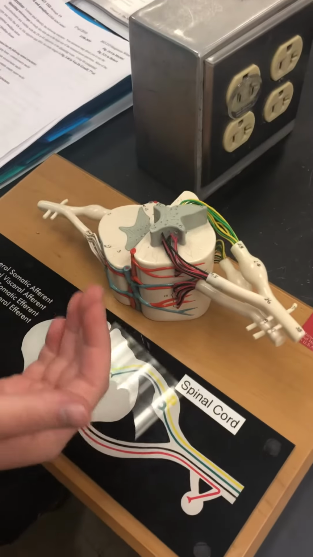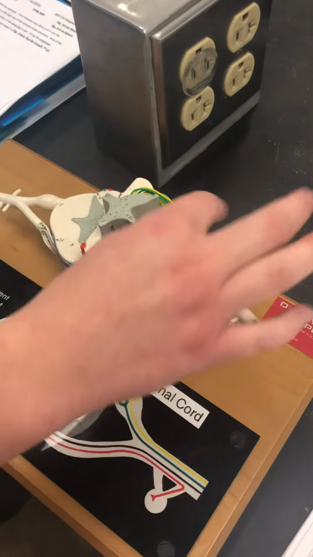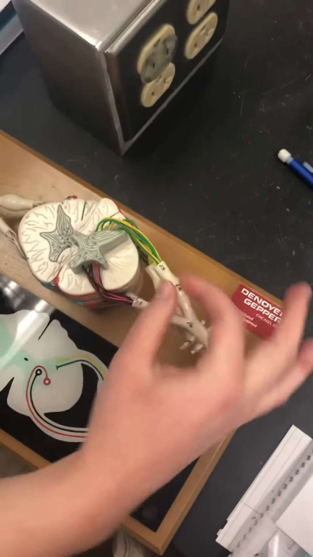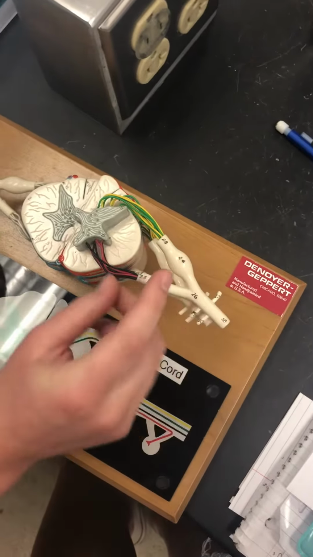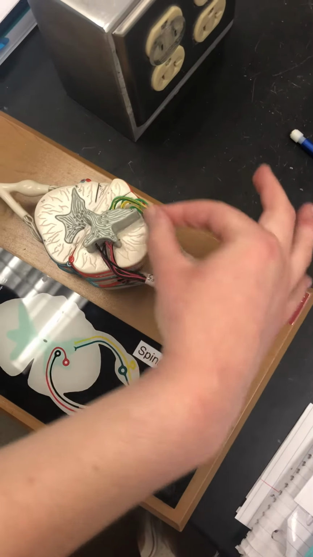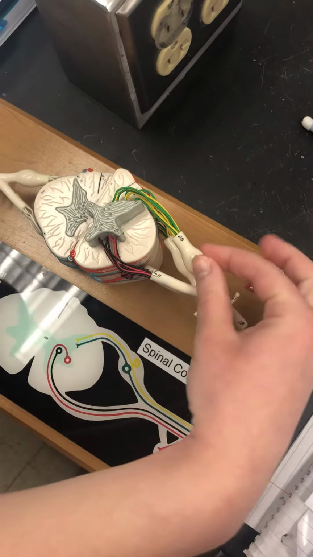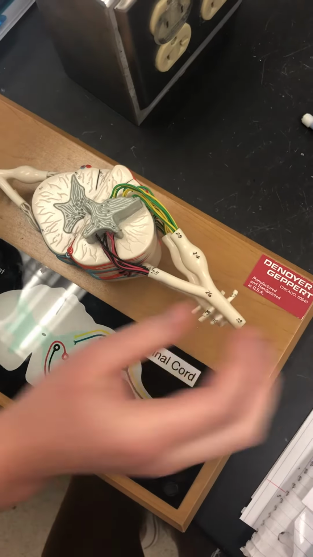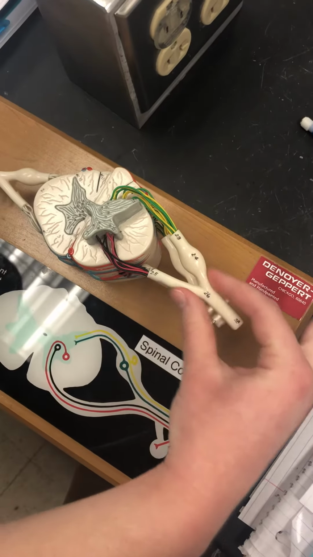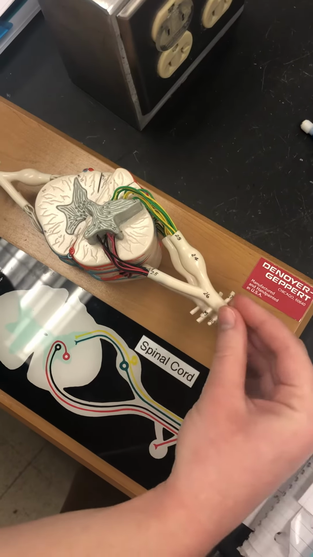So the next thing we'll go through is our dorsal root. The dorsal roots are going to be coming off of the spinal cord. Dorsal root is going to be in the back, ventral root would be in the front, and then the dorsal root ganglion is this little bulb right here. And then you have your spinal nerves, which are going to form when the two roots converge right about here.